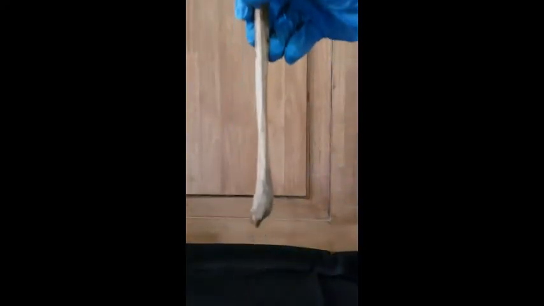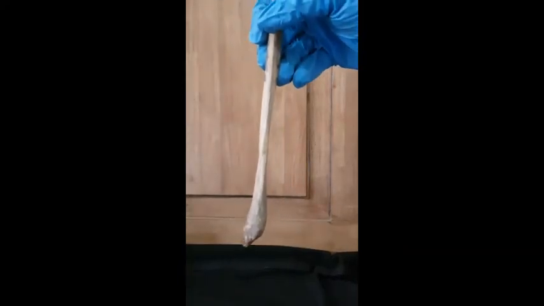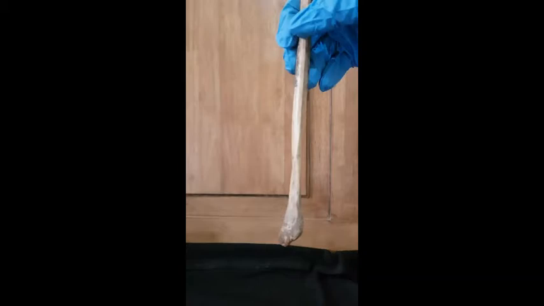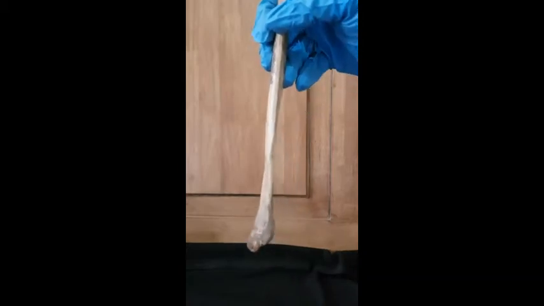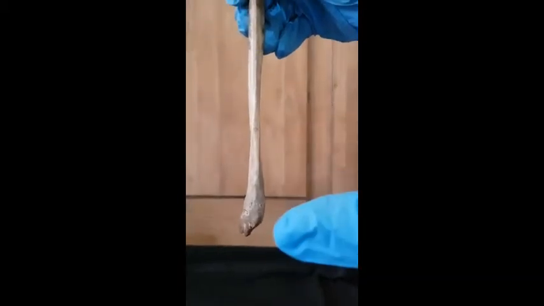talking about the lower end of the fibula. If you look at the lower end of the fibula, as I've already said, what features does the lower end have? There is a projection laterally, which is known as the lateral malleolus. The lower end of the fibula projects downwards below the level of the lower end of the tibia and is known as the lateral malleolus.